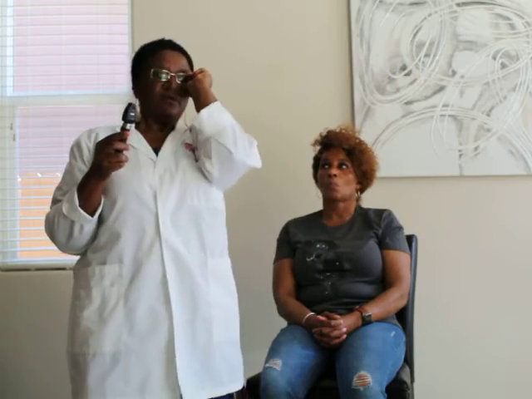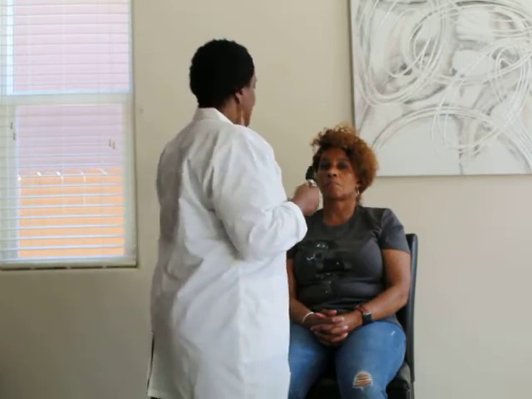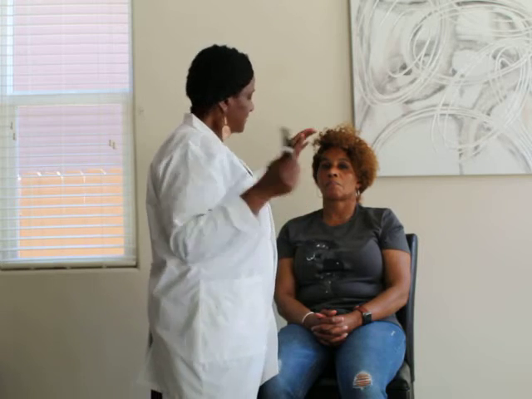And then one hand is supposed to be on the patient. If I'm looking at the left eye, my left hand is supposed to be on the patient. If I'm looking at the right eye, my right hand will be on my patient. I'm going to take my glasses off. So this is my patient's right eye. I'm going to be looking with my right hand, and this is my left hand on my patient.